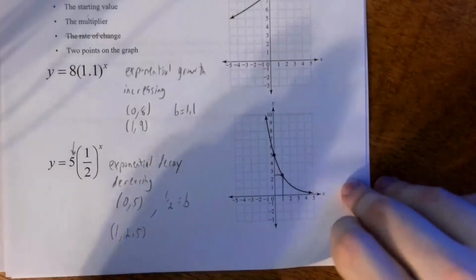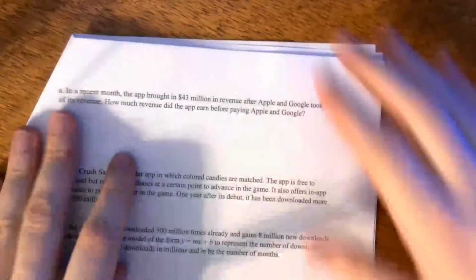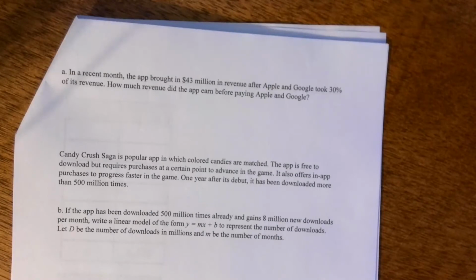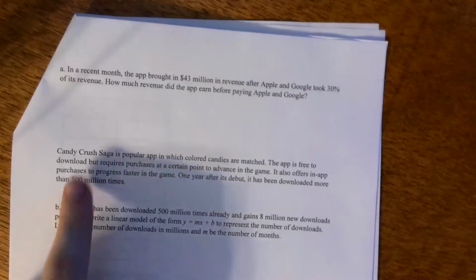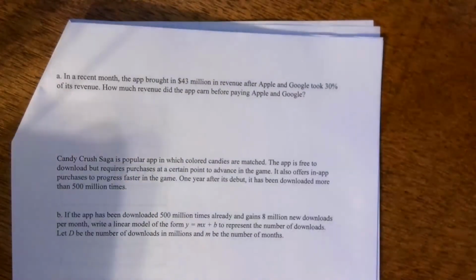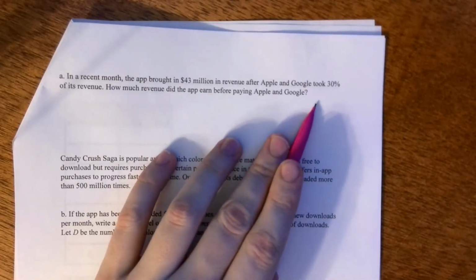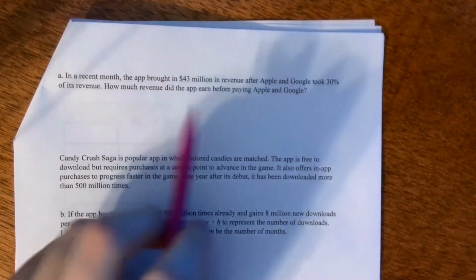All right. So let's look at some more realistic examples. So this one says, in recent month, the app brought in $43 million in revenue after Apple and Google took 30% of its revenue. How much revenue did the app earn before paying Google and Apple? So this one, the app that we're talking about is Candy Crush Saga, by the way. So if they took in $43 million in revenue after Apple and Google took 30% out, how much revenue did the app earn before paying them?